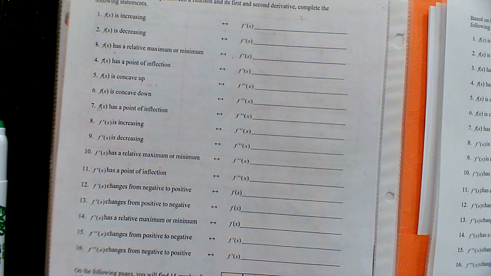So you should be answering them with like, it's negative, it's positive, maybe it changes sign, it's a max or a min. Those are the types of answers you should be answering these with. Point of inflection, maybe. Some of them will be easier than others.